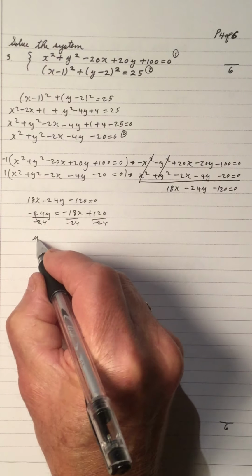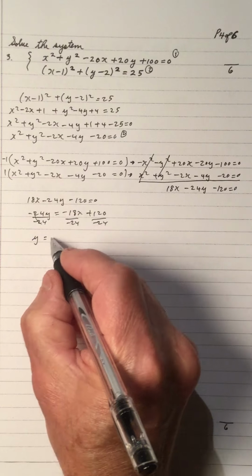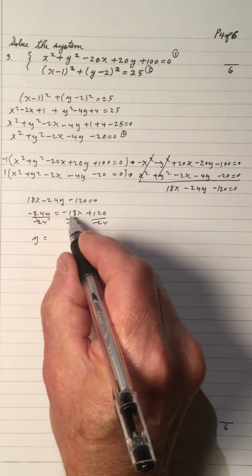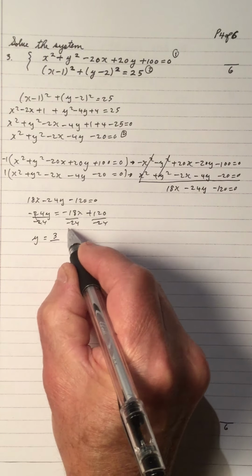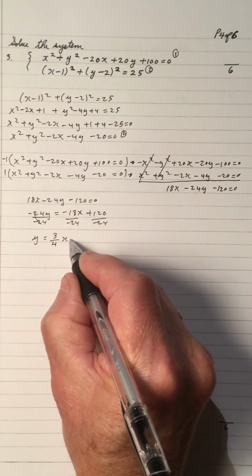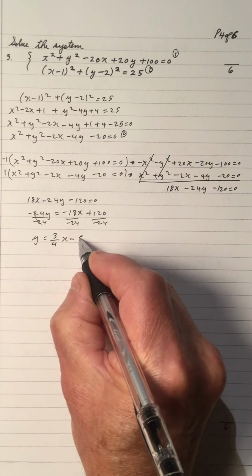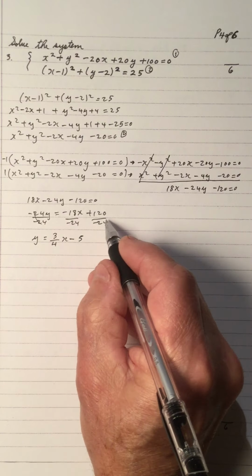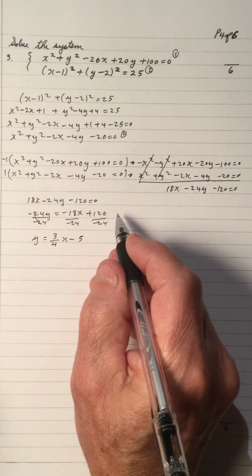They cancel, I get y. Negative over negative is positive. 6 into 18 goes 3, 6 into 24 goes 4. So y equals 3/4 x minus 5. 120 divided by 24 is negative 5.